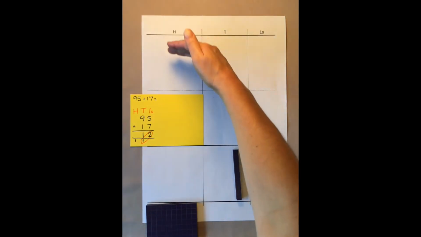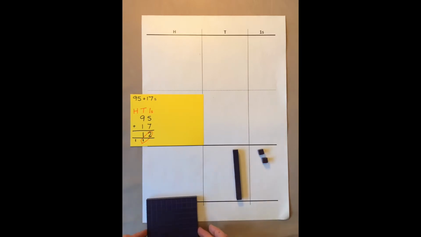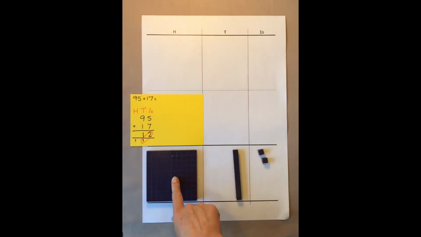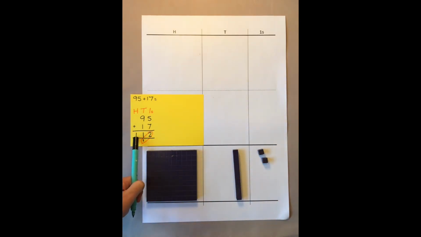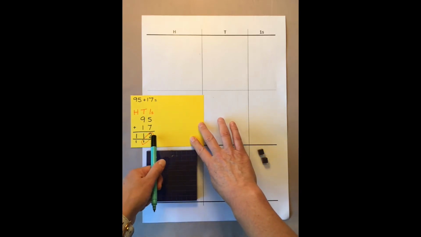And now we pull down everything in our hundreds column, which is nothing from here, and we bring up this 100. And how many hundreds have we got in our hundreds answer box altogether? 1. So our answer is 100, 10, and 2 ones, and altogether that's 112.